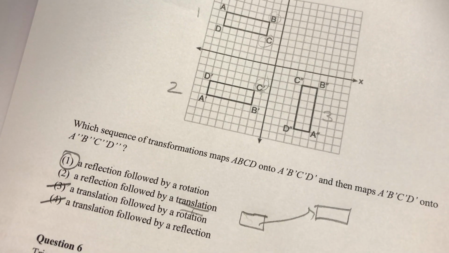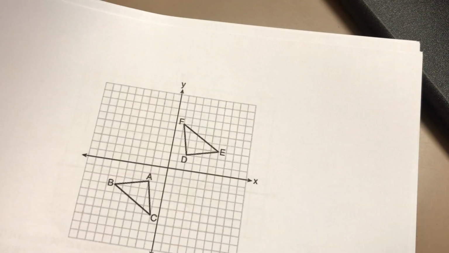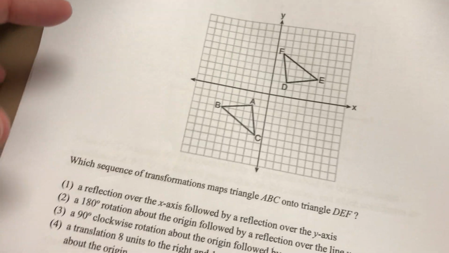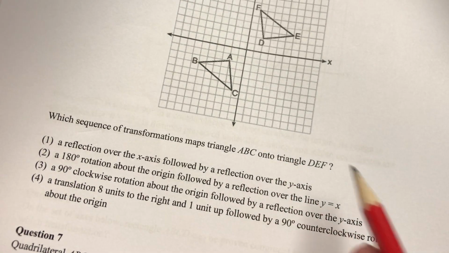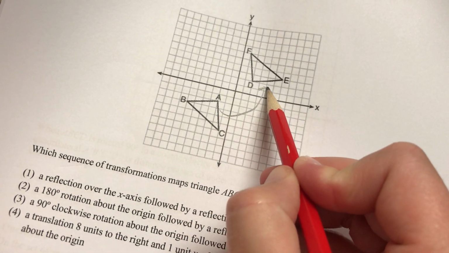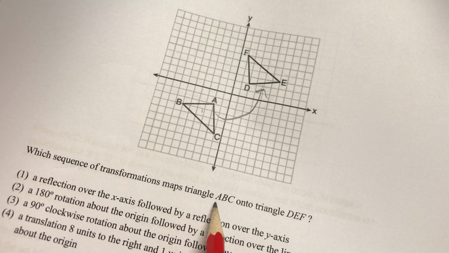Triangle ABC and triangle DEF are graphed on the axes below, which are on the next page. Which sequence of transformations maps the triangle ABC onto DEF? Again, pay attention to the order. So this one is going to that one. Pay attention to the order of the letters. That's going to help me.